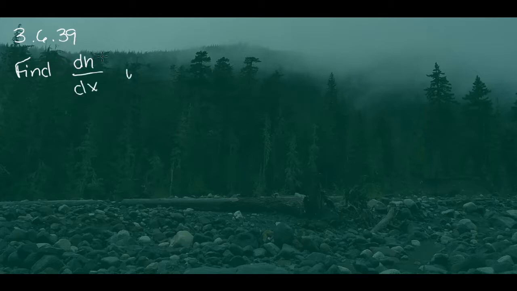All right, so this is a problem similar to problem 3.6.39 on your homework. And the question says find dh/dx, the derivative of h with respect to x, when h of x is the function x times sine of 6 square roots of x plus 14.